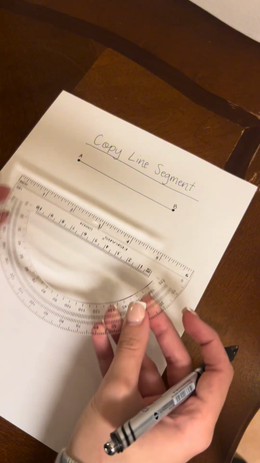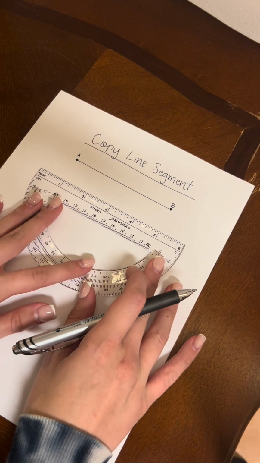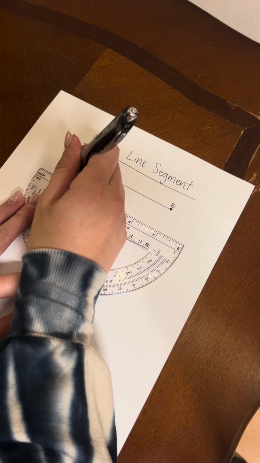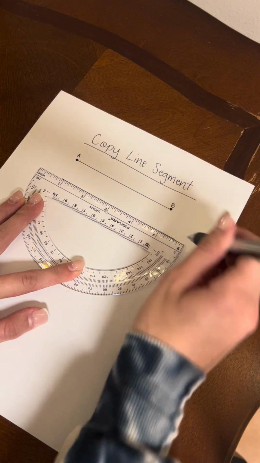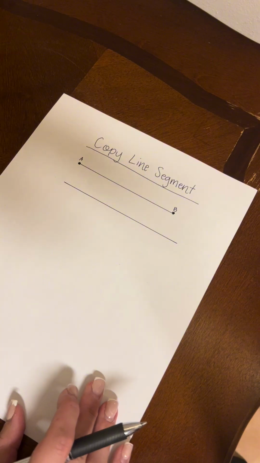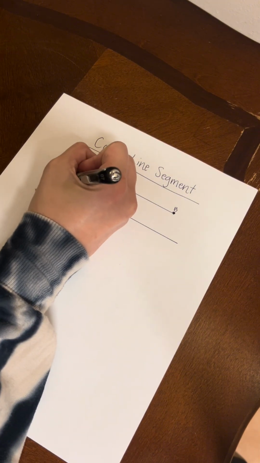Let's go ahead and start with copying a line segment. So first you're going to take your straight edge and your pen or your pencil and you're going to draw a line preferably larger than the segment you are trying to copy. When you are finished drawing your line, create a point at the beginning and label it A prime.